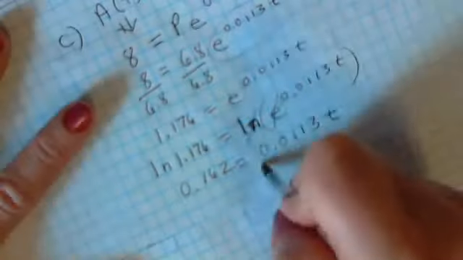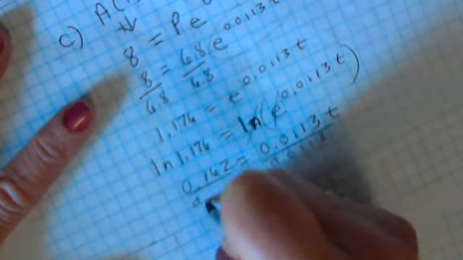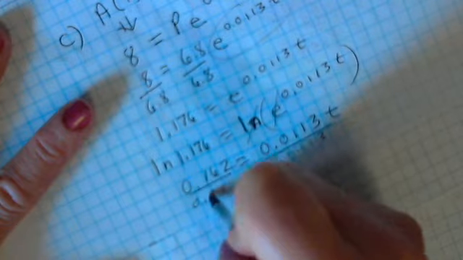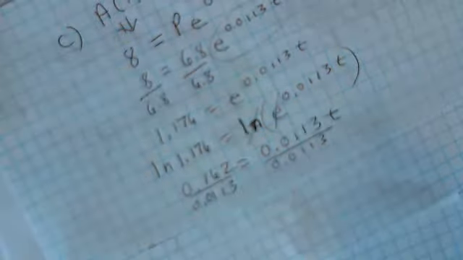And it brings up a pair of parentheses, and I put in the 1.176. And I press enter, and I get about 0.162. Now I just have a linear equation to solve. I need to get t alone. So I'm going to divide both sides by what's stuck on t. That's the 0.0113.